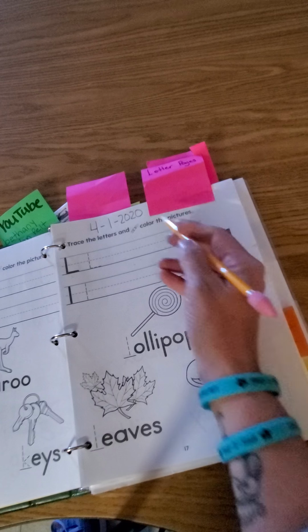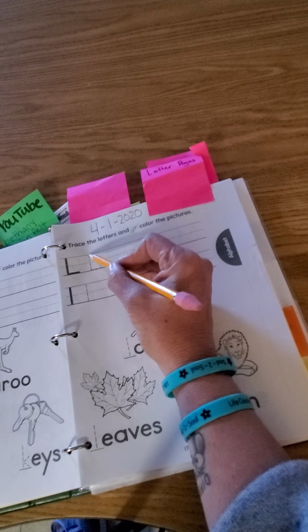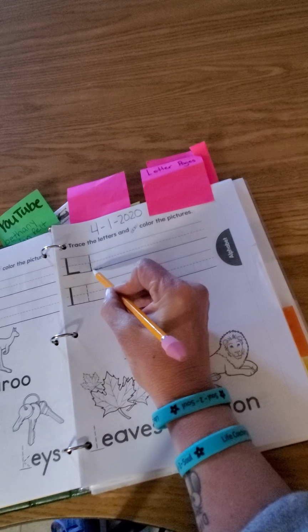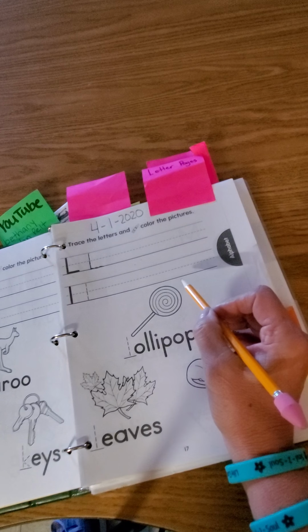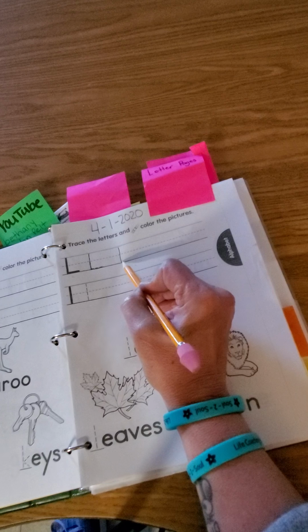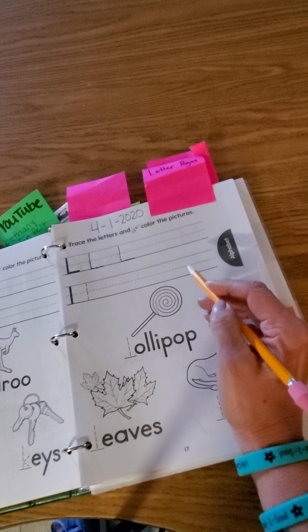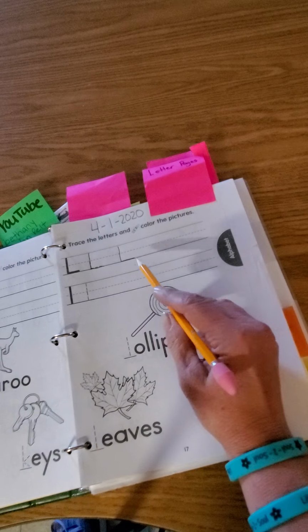Okay, so for your L, you're going to come all the way up here to the skyline, and you're going to do nice tall back straight all the way down to the grass line and slide on over on the grass. Let's try it again. Skyline, down to the grass line, slide on over to the grass. Perfect. Do a few more on your own.